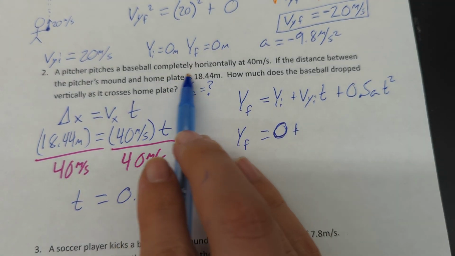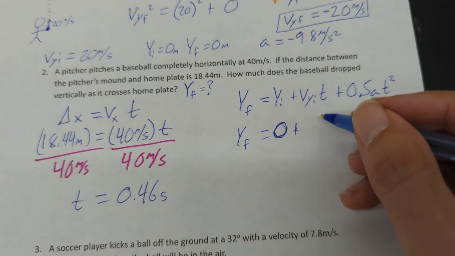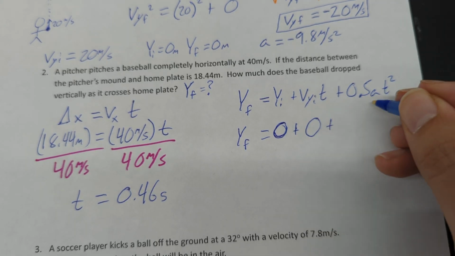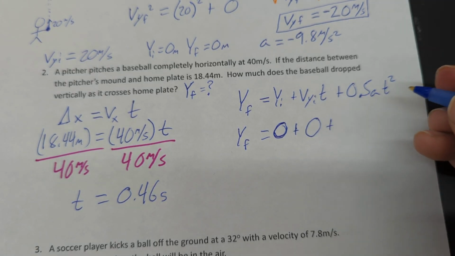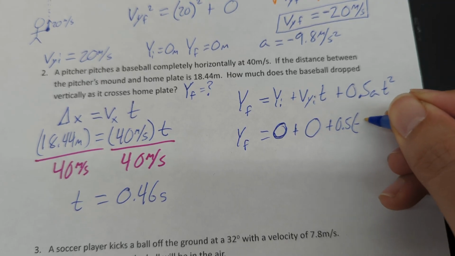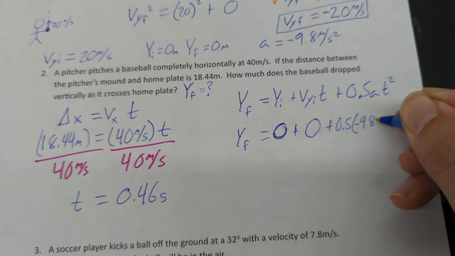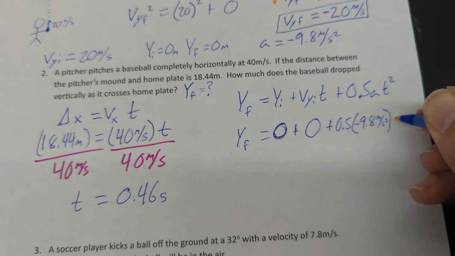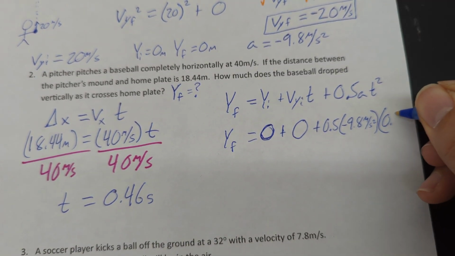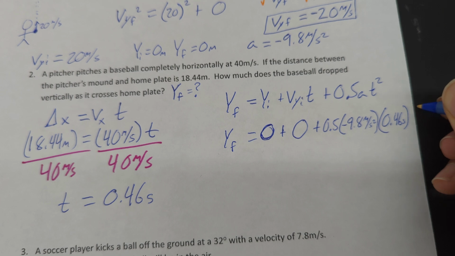It was thrown completely horizontally, so our Vyi is also 0. And our a is our acceleration from gravity. So 0.5 times negative 9.8 meters per second squared times our time, which we just found, 0.46 seconds squared.